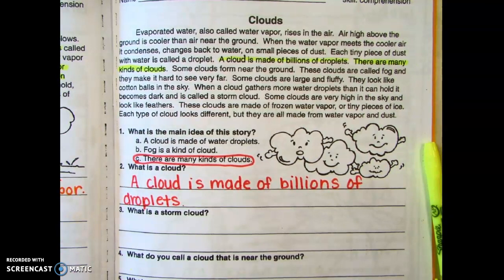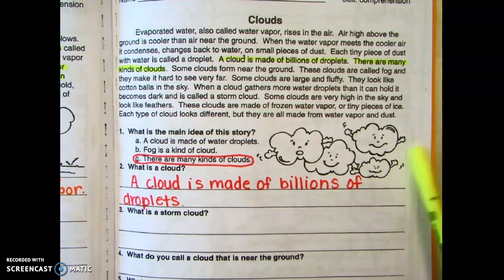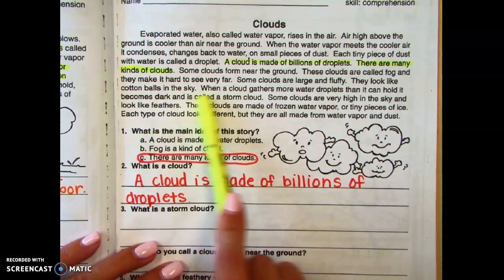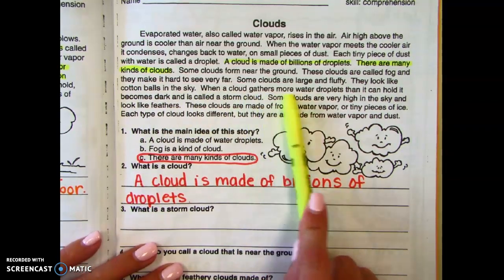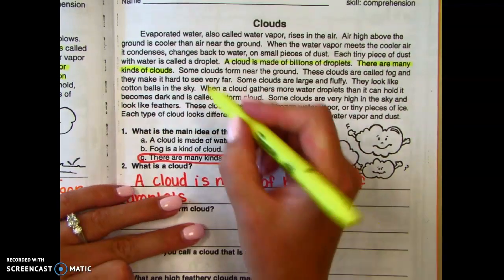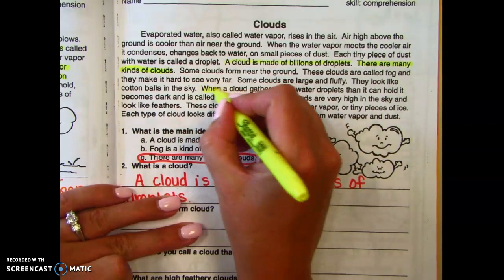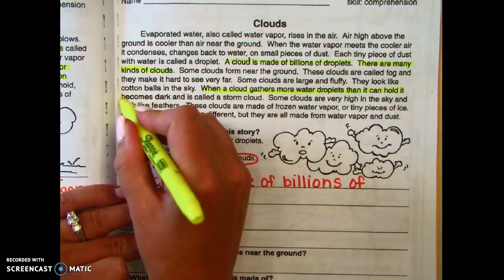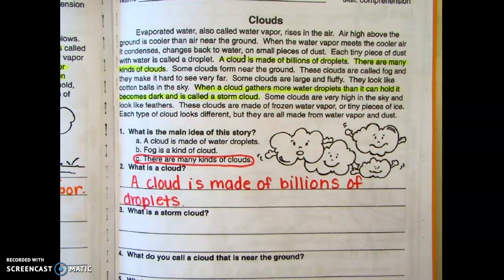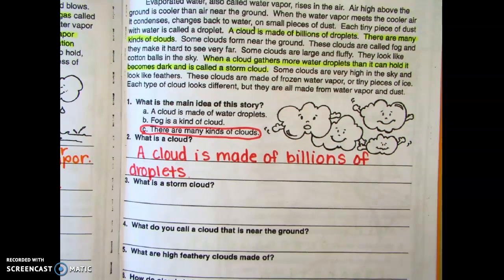Okay, what is a storm cloud? Well, I know I found storm cloud right here. So if I back it up, I can see exactly what it is. When a cloud gathers more water droplets than it can hold, it becomes dark and is called a storm cloud. So I'm just going to highlight this whole sentence. And then I'm going to write it in number 3.